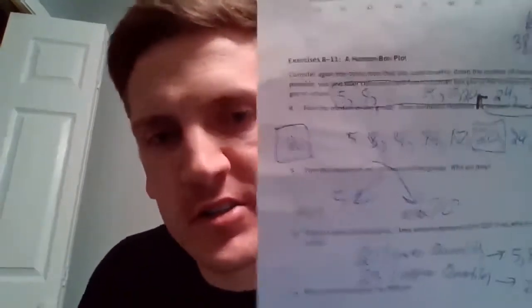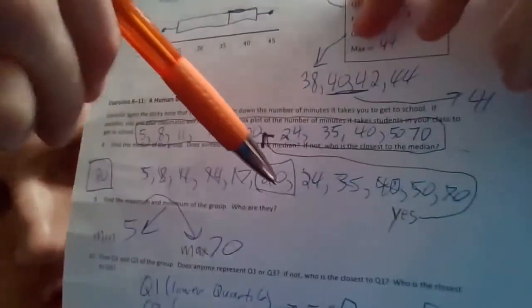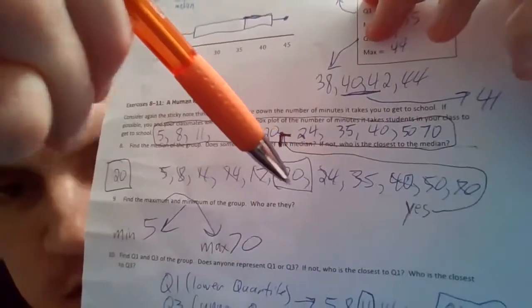Number 10 says find Q1 and Q3 of the group. Does anyone represent Q1 or Q3? If not, who is closest to Q1? And if not, who is closest to Q3? Well, I did you guys a favor again on this list because here I made a list. Here's the median.